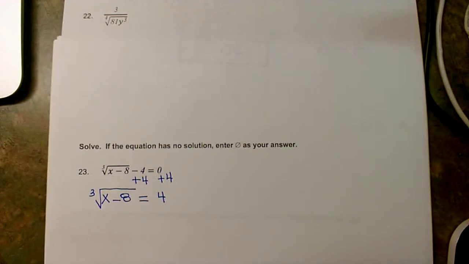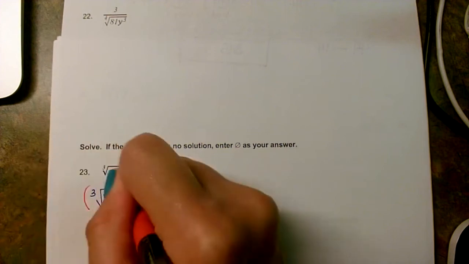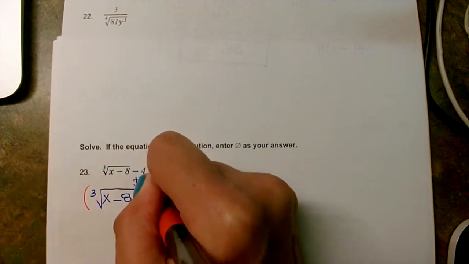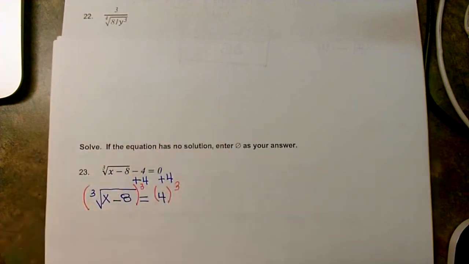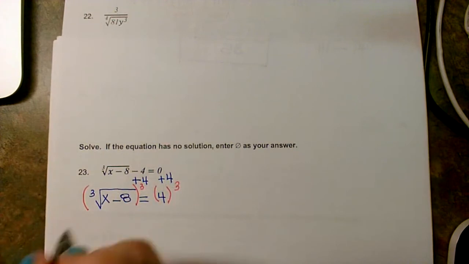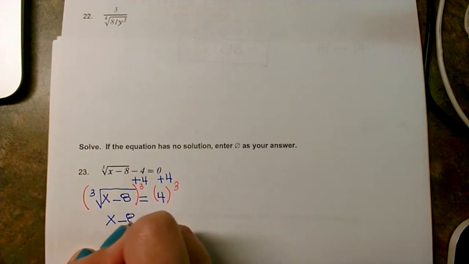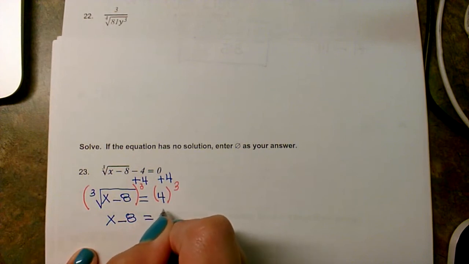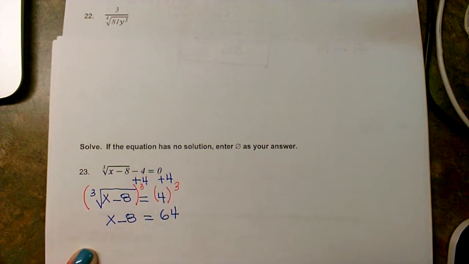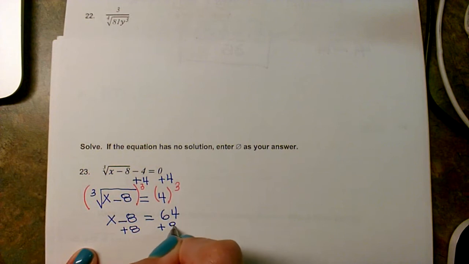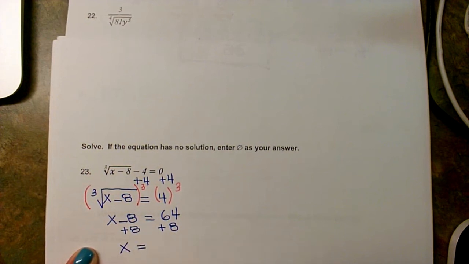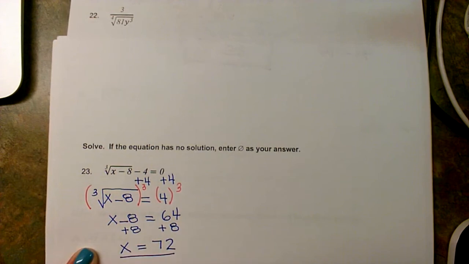In order to get rid of that root, I need to cube both sides. Why cube? Because I have a cubic root. That's why I'm doing it like that. So what I get is x minus 8 equals to 4 times 4, 16 times 4, 64. 64 plus 8, 72.